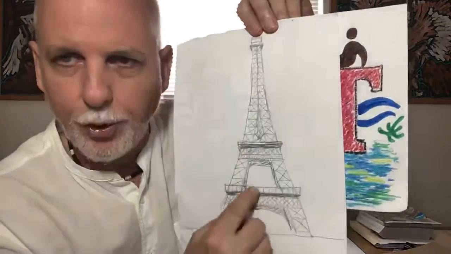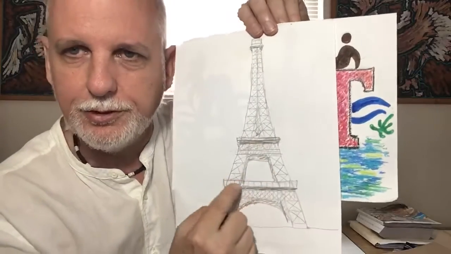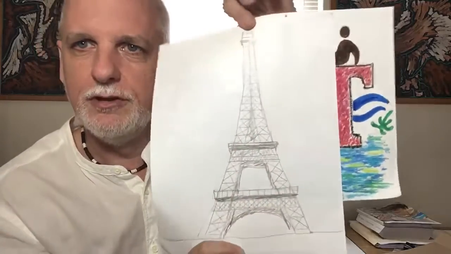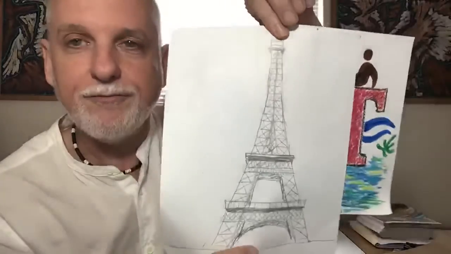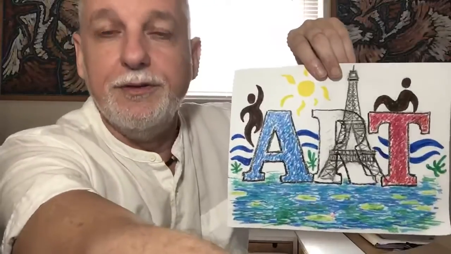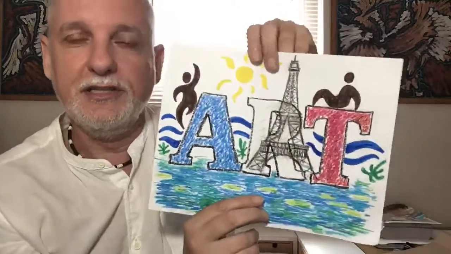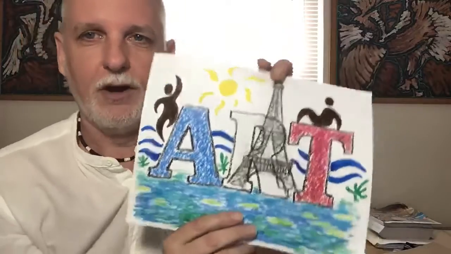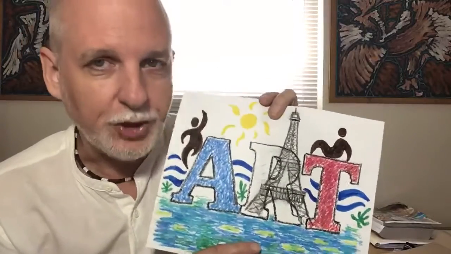I added a little more because I thought it still didn't look too good. I added some shadows and stuff. Okay, but that was our Eiffel Tower lesson, the great French Eiffel Tower in Paris, the city of Paris in France. Okay, that's so far.